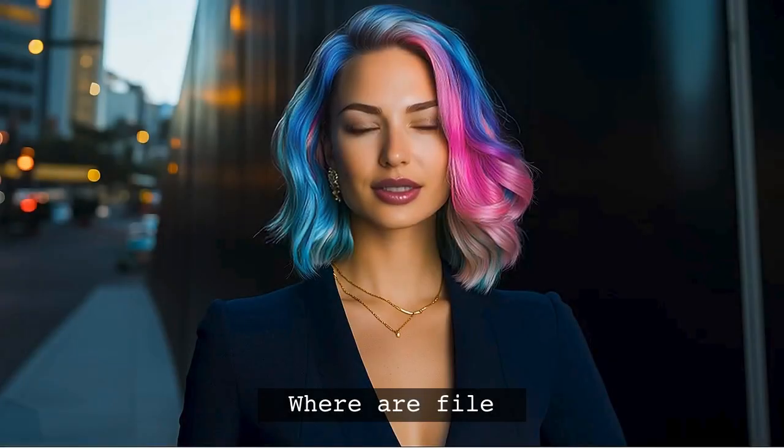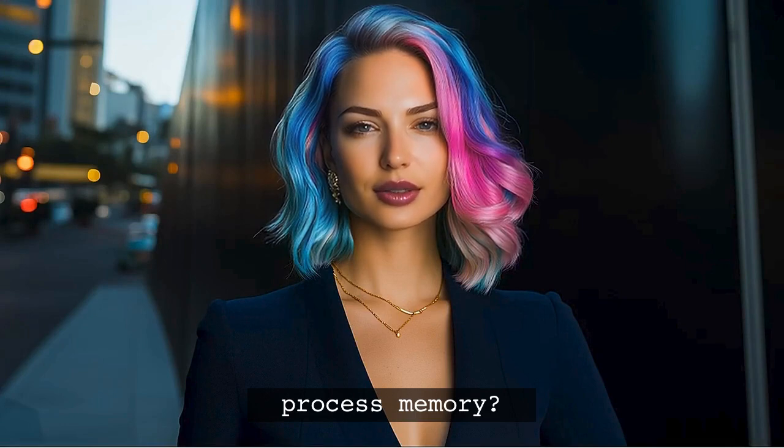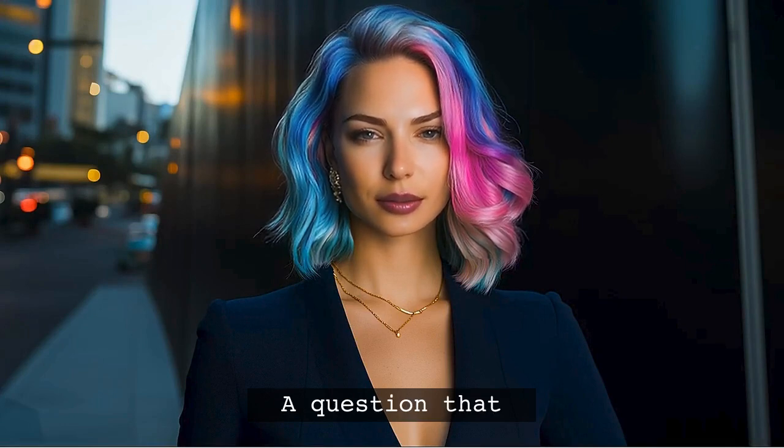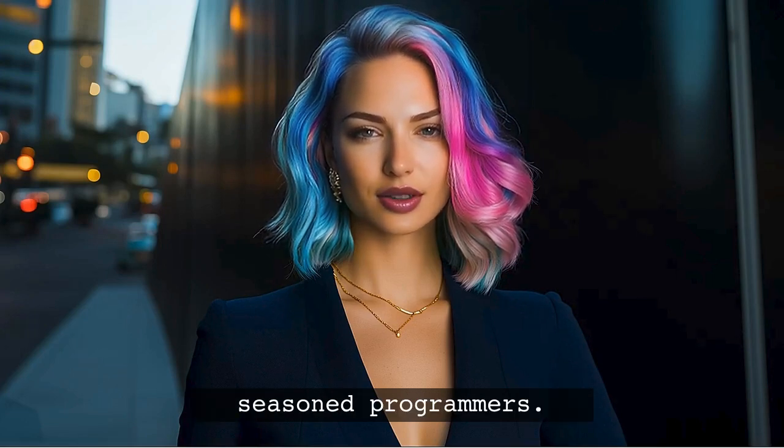Have you ever wondered where file descriptors are stored in process memory? It's a question that can stump even seasoned programmers. If that sounds like you, stick around because today we're diving deep into this topic.